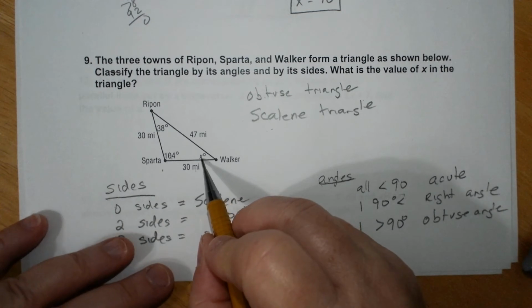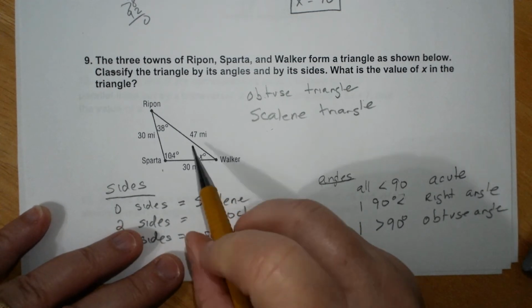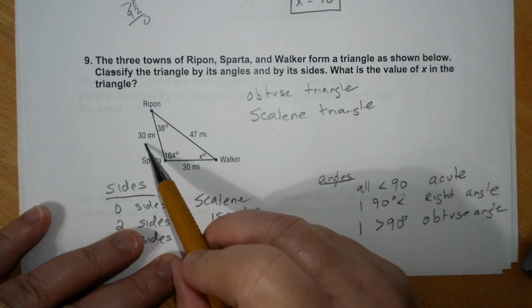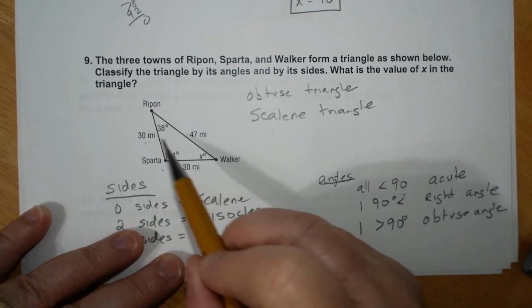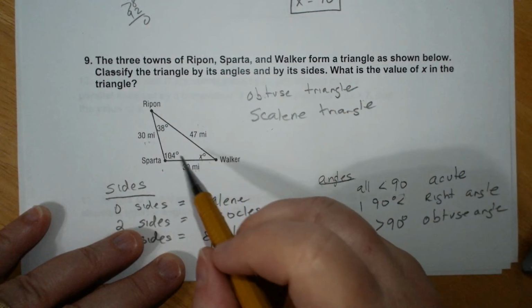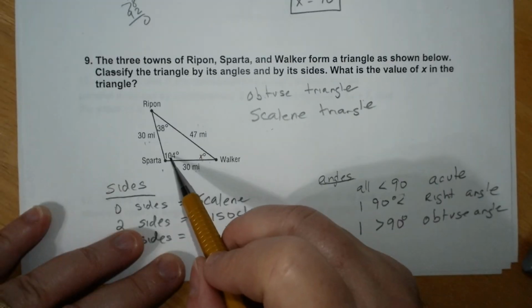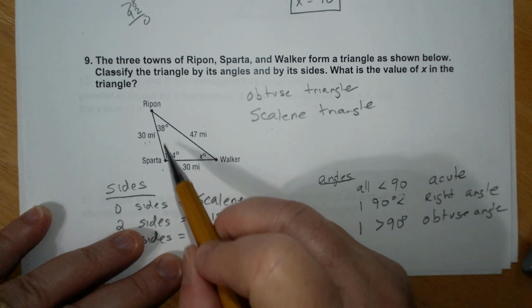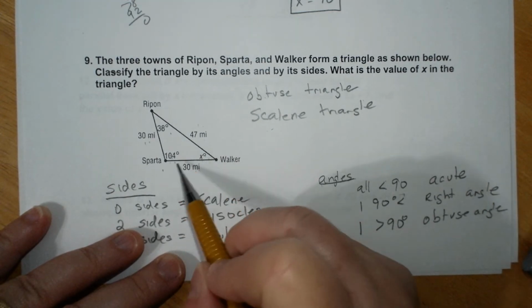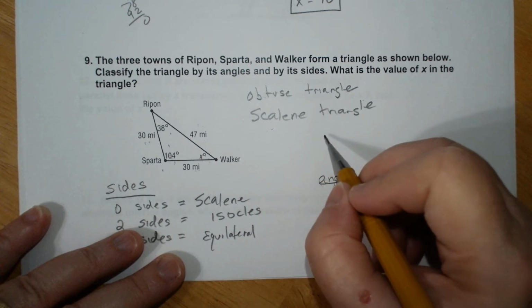And then it wants me to find the value of x. All of these numbers on the outside have nothing to do with the angles right now in 8th grade. I do know that when I add all the angles together inside a triangle, they must equal 180.